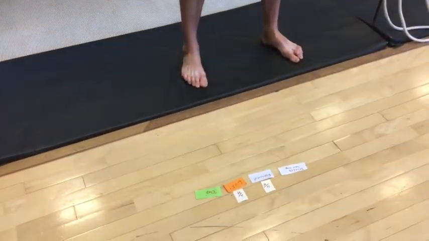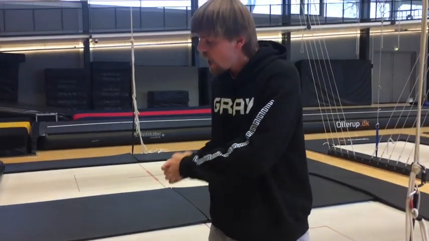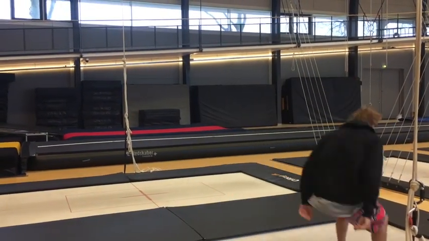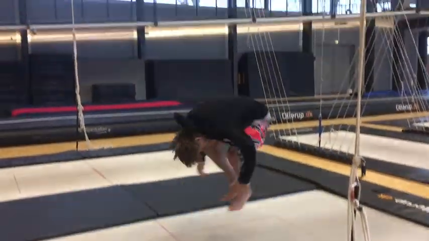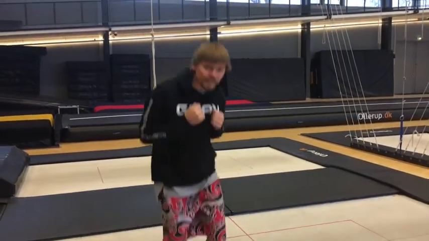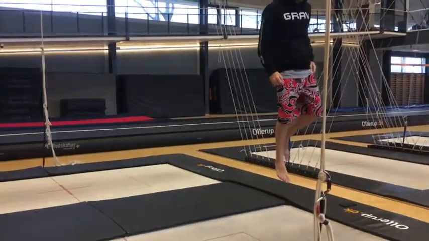Now we're going to add the twist. Again, the order of operations says I need to twist to the left, and I'm going to do it after the flip. Again, piece by piece.